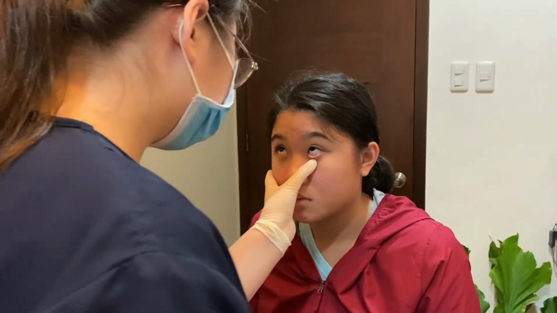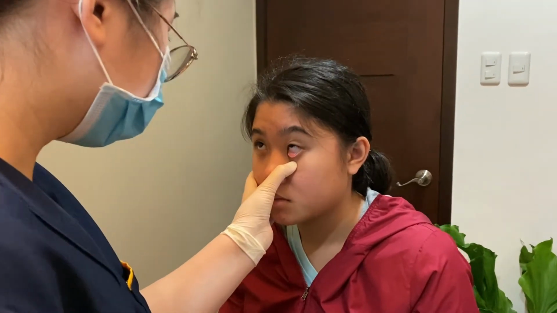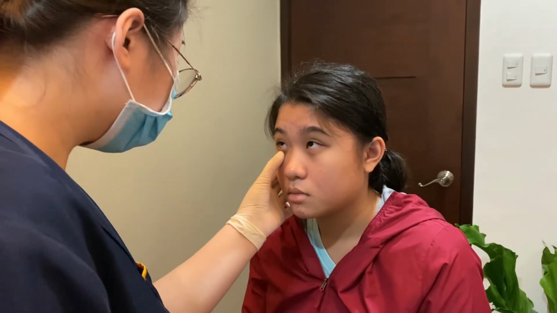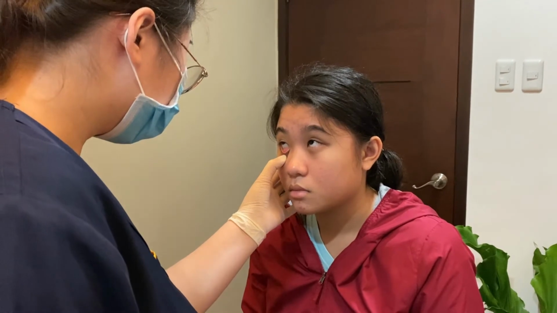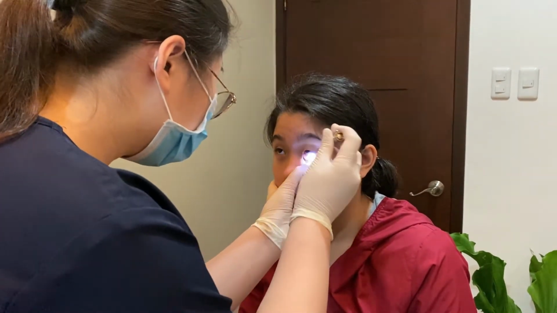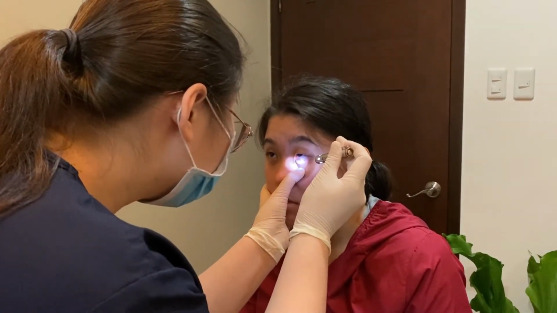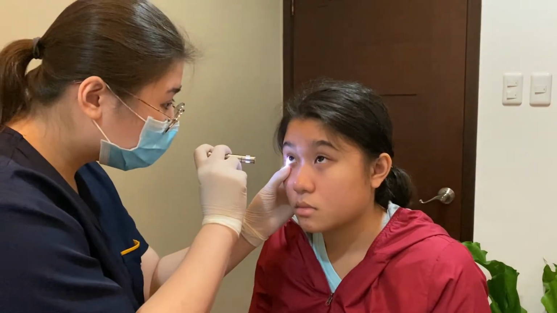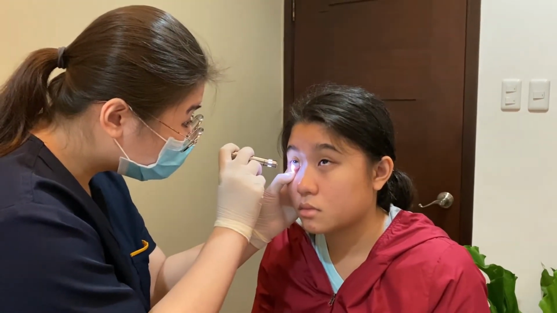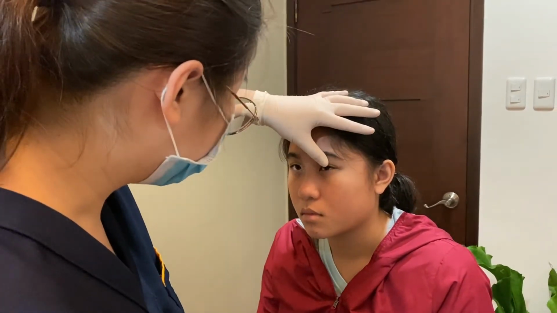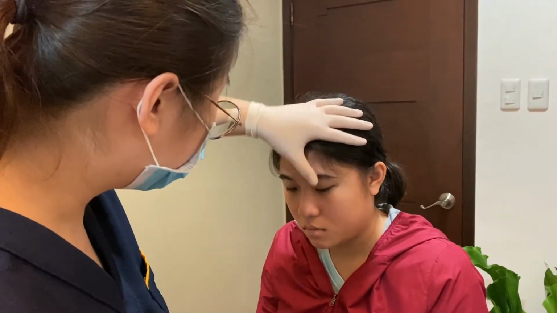Instruct the patient to look up. Pull down the lower lid of each eye to expose the inferior sclera and the lower palpebral conjunctiva. Using a pen light, inspect the sclera and the lower palpebral conjunctiva of the lower eyeball for color, swelling, and vascularity. Instruct the patient to look down.